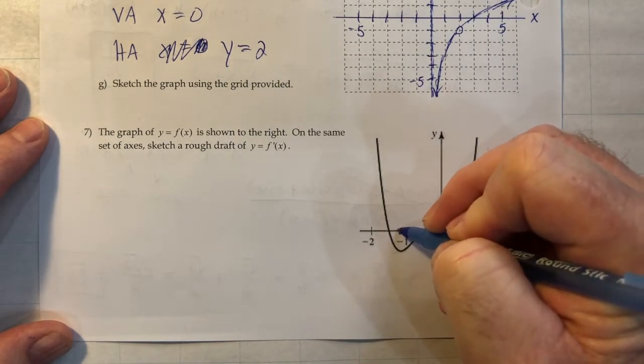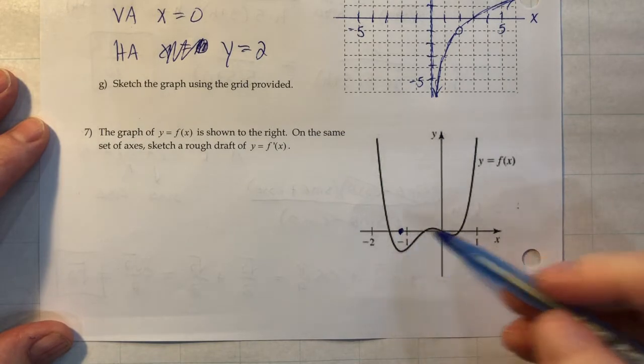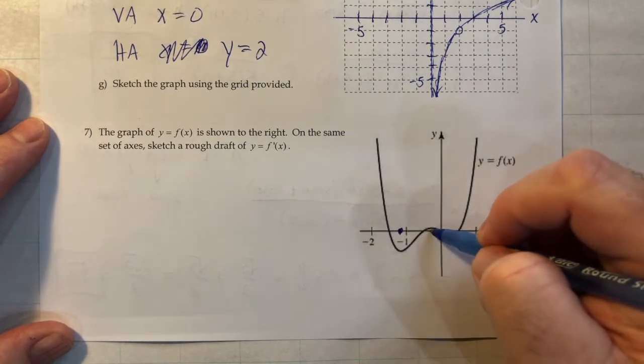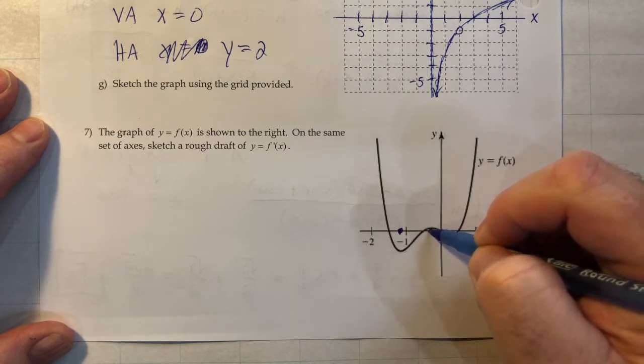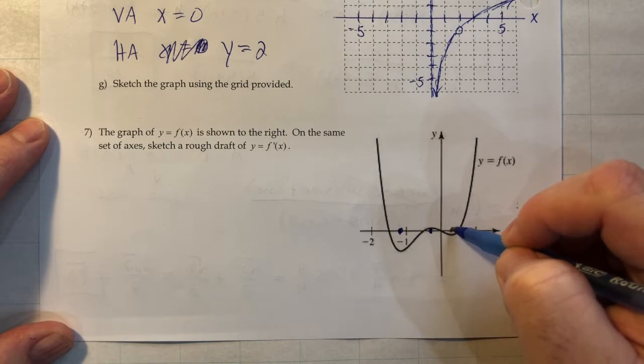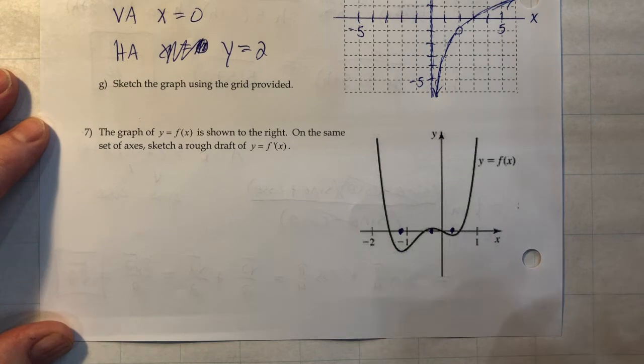So at that spot, the derivative, which we're going to draw in the blue here, would be 0. There's a high spot right there where we get a horizontal tangent, so that would be a 0 on the derivative. And here's another low spot where there would be a horizontal tangent, so that would be a 0 on the derivative.